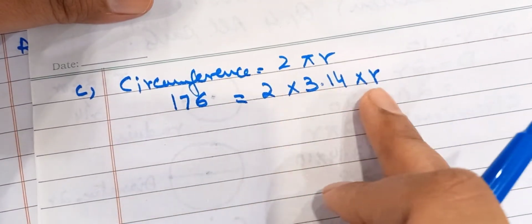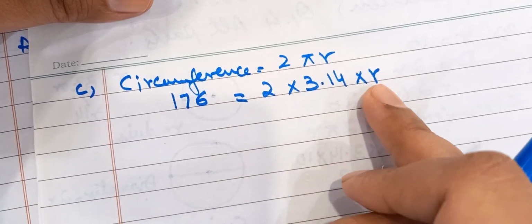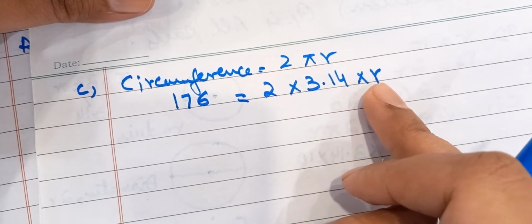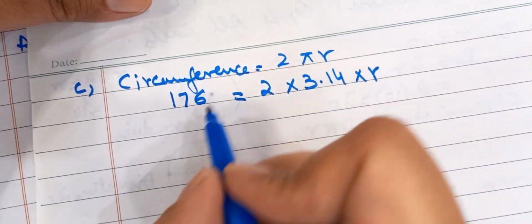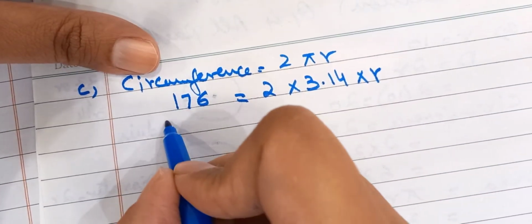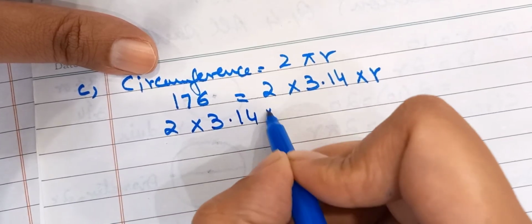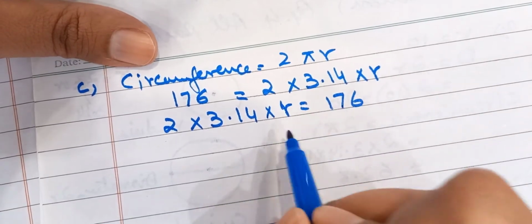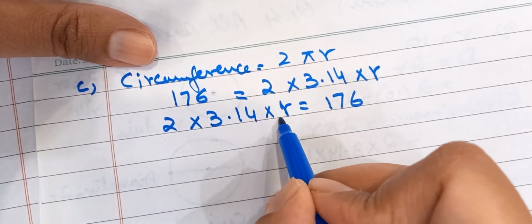In this equation there is only one unknown, which is r, so I can find it. It is advisable to bring the variable to the left side, that is 2 into 3.14 into r is equal to 176. I just have to find the value of r.